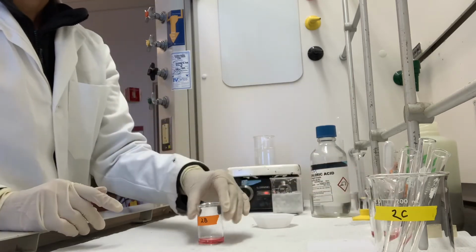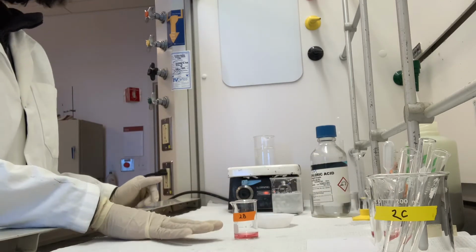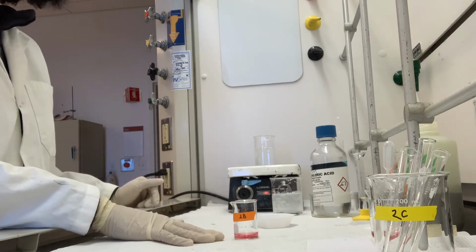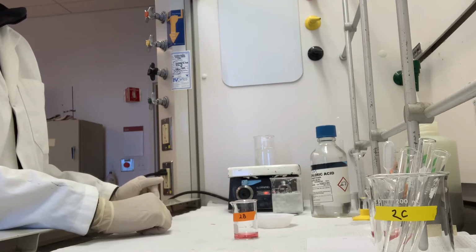Great. So 4 milliliters of the solution from step 2A just went into this container.